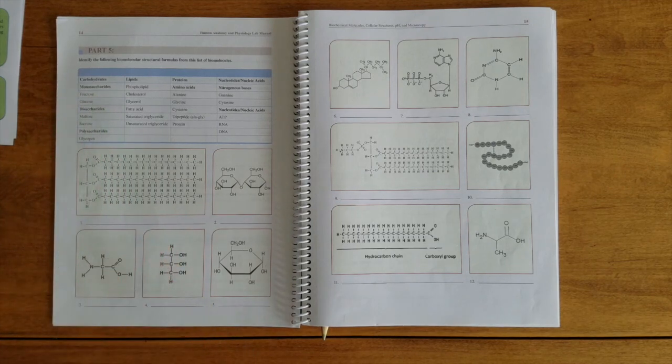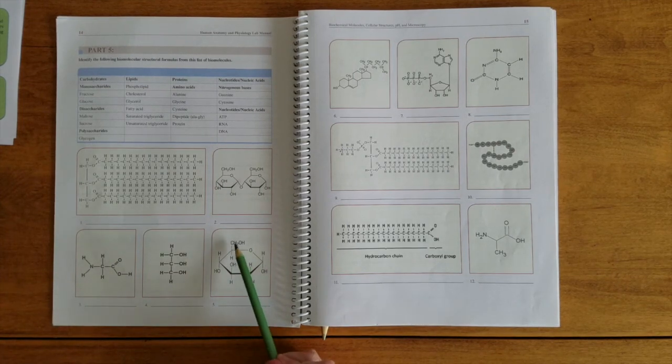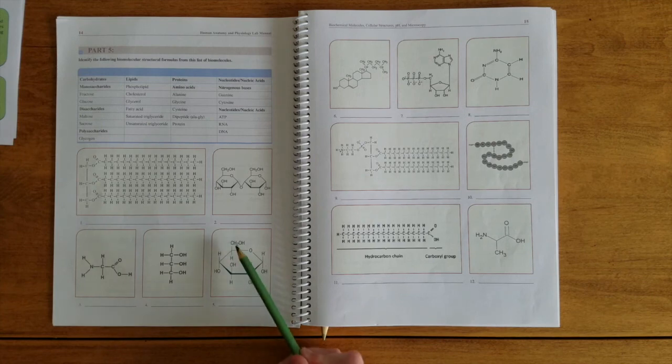Fructose and glucose. So I see a ring, so immediately I think this might be one of them. So let's go ahead and count it out. See a carbon here. So 1, 2, 3, 4, 5, 6 carbons total, 5 of which were in the ring, so that tells me that this must be our glucose.